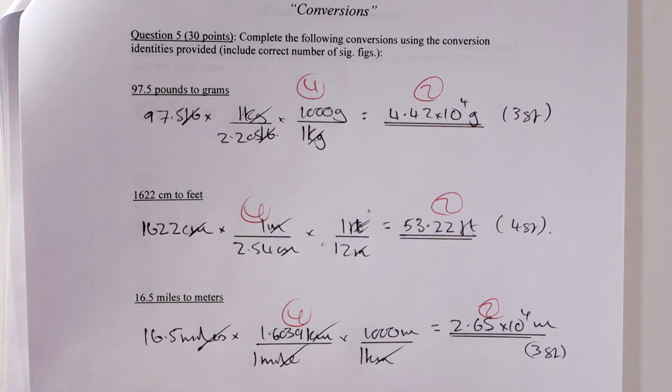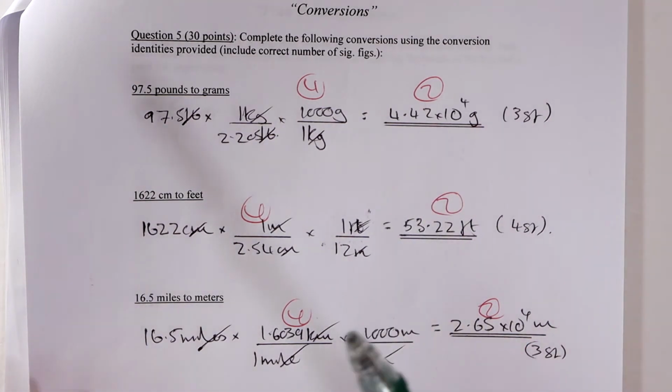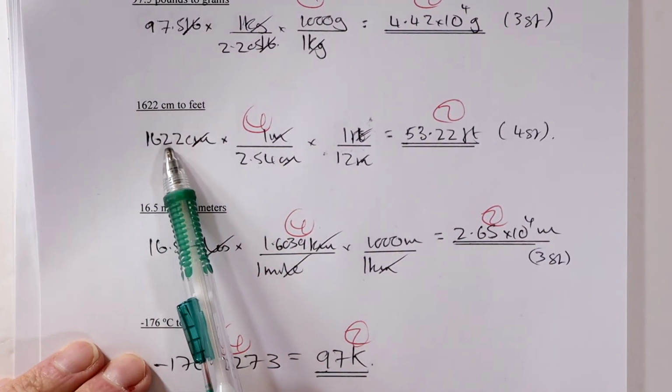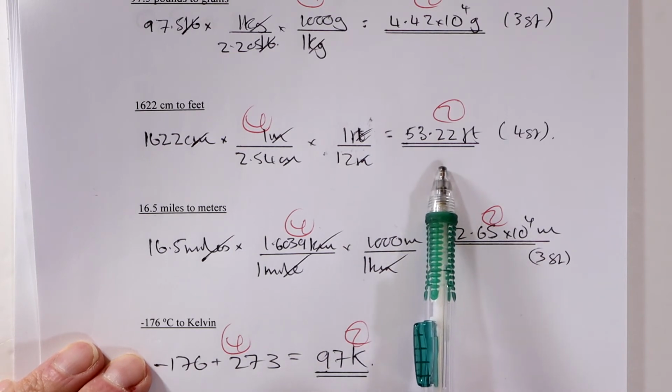Just stick that calculator in scientific notation mode. That's the answer that comes out when you press equals. Okay. 22 centimeters to feet, centimeters to inches, inches to feet. There we go. Pretty much everyone got that, which was nice.